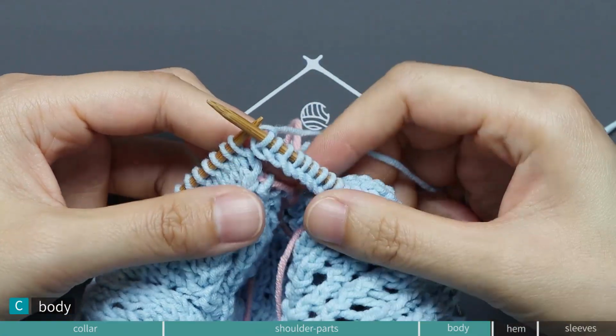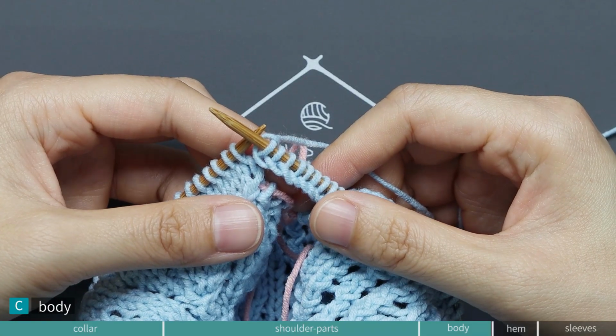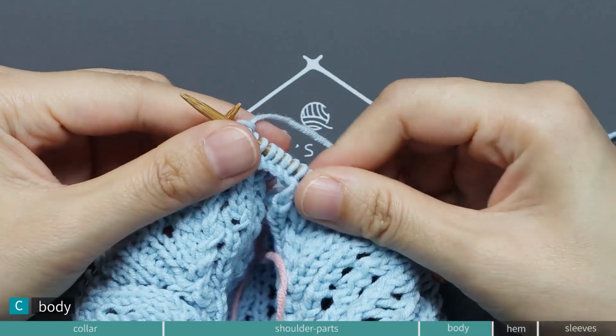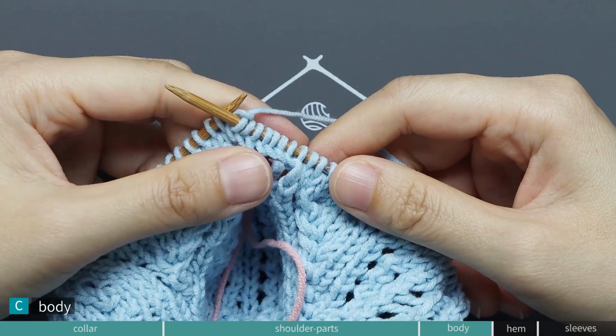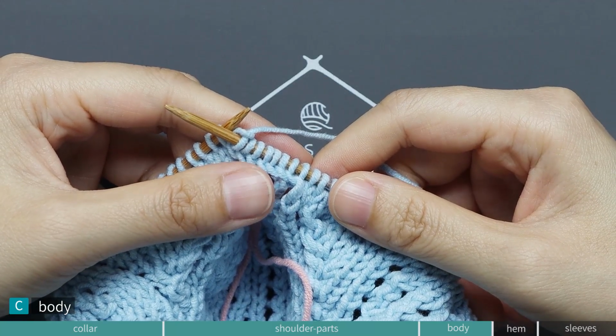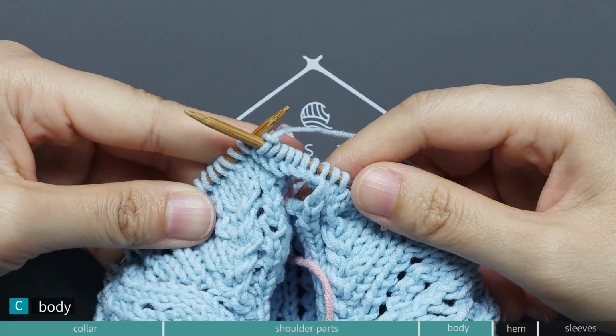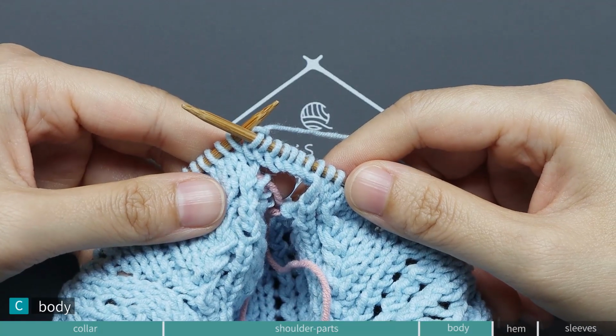After completing this, the second round will be finished. For larger sizes, remaining rounds still do not involve any new stitch techniques or methods. Everyone can directly refer to the chart for knitting. At this point, the explanation of the body section is complete.